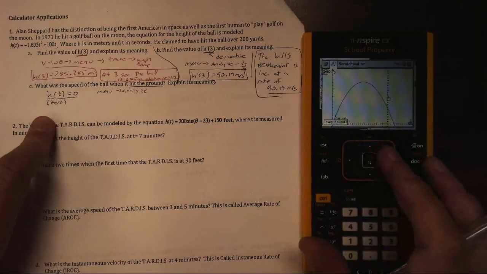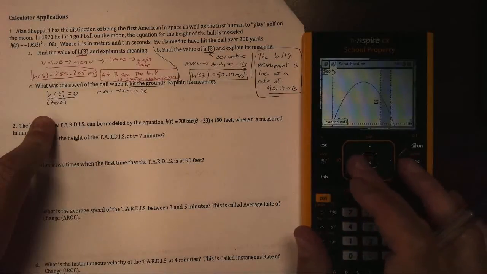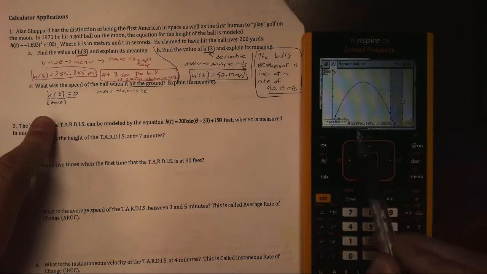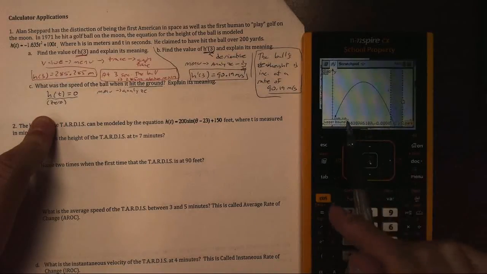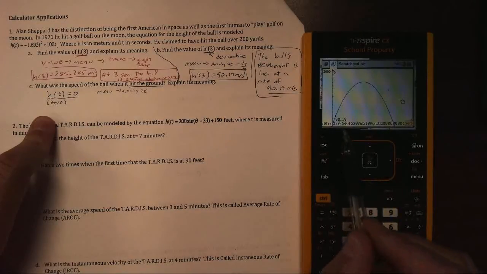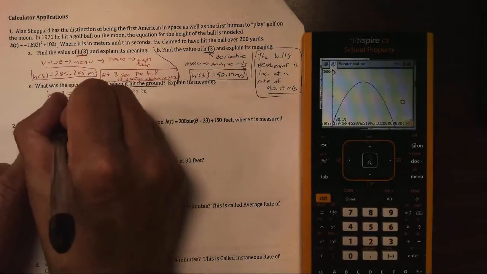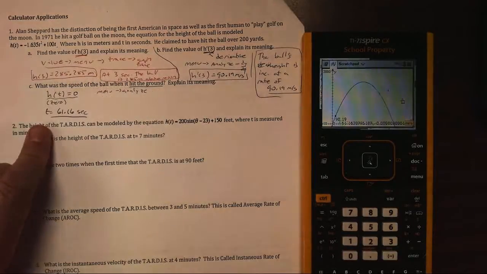So to find that, we're going to go lower bound. I'm just going to click to the left of it somewhere, and I'm going to scroll. Now look, if I scroll, it gives me this little shady region right here. If I scroll over to the right, it gives me this value, and it's kind of hard to see because the answer is kind of right where the upper bound is. Sometimes it'll show it, but in this case, I'm going to have to hit enter, and it gives me this 61.16. So the time is 61.16, and that's going to be seconds.